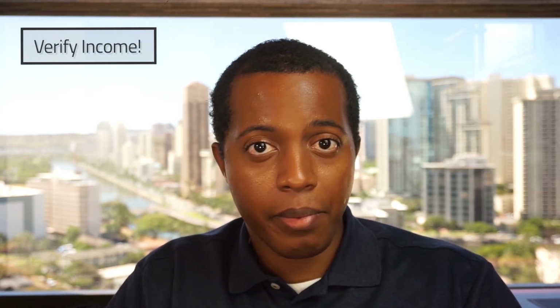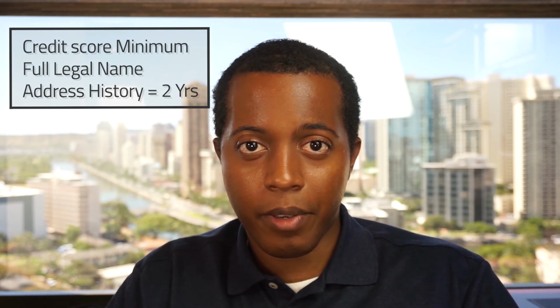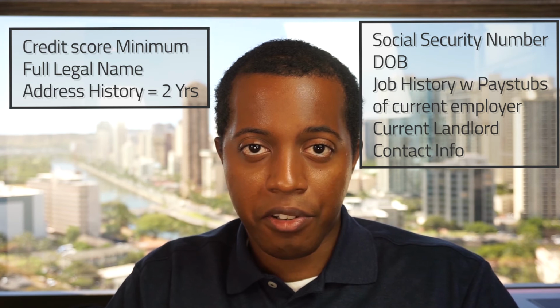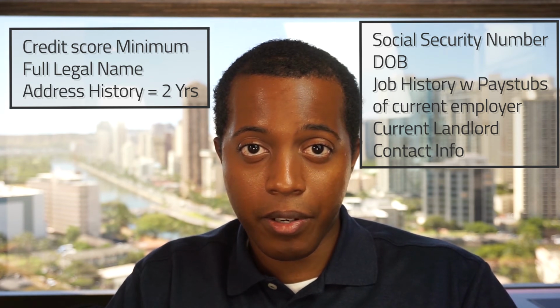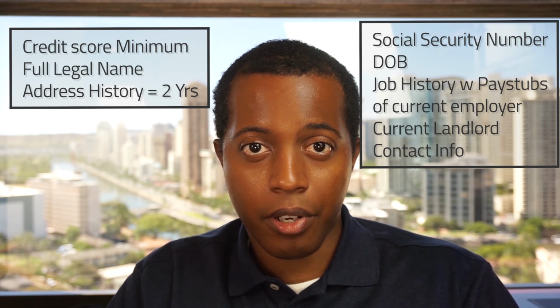Okay, so in your application, you want to be able to verify the tenant works where they say they work, they make the amount that they claim to make, and that they're employed for the foreseeable future. As a prospective landlord, you can send a written letter of notice to this person's place of employment requesting this information. In the application, you want to have a credit score minimum, tenant's full legal name, addresses for the past 2 years, social security number so you can check their credit, date of birth, current employer, and their current landlord.